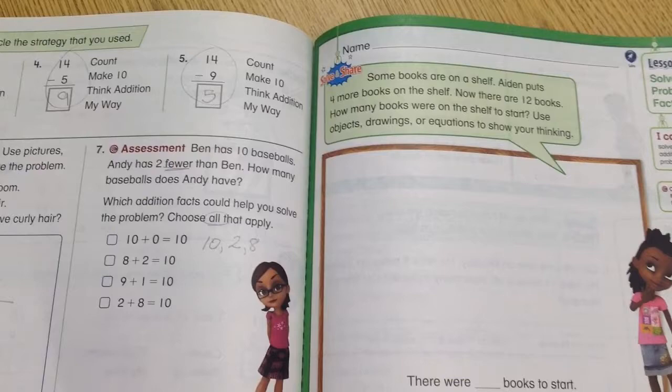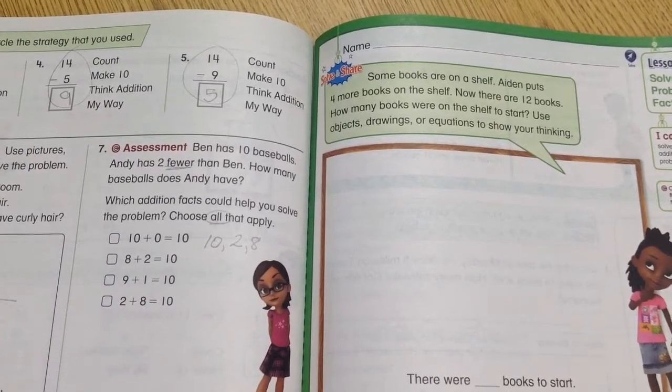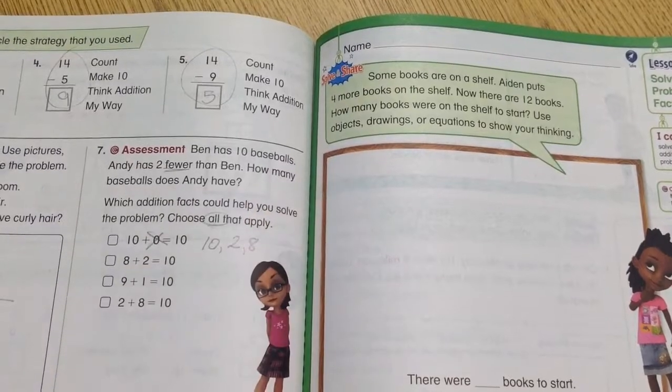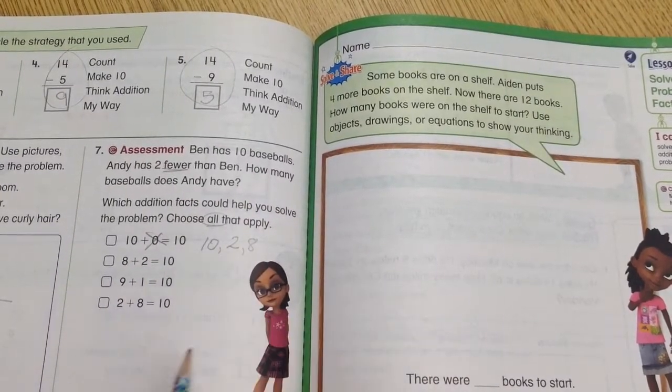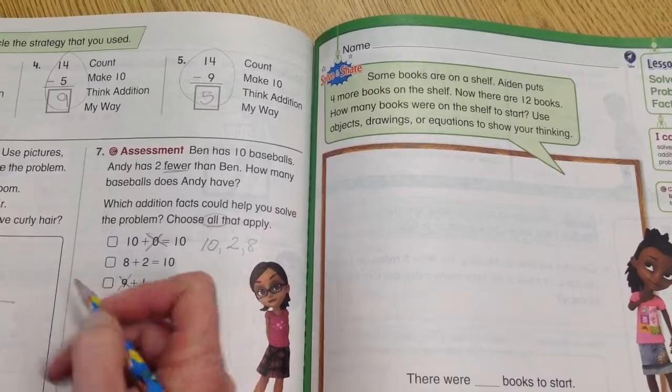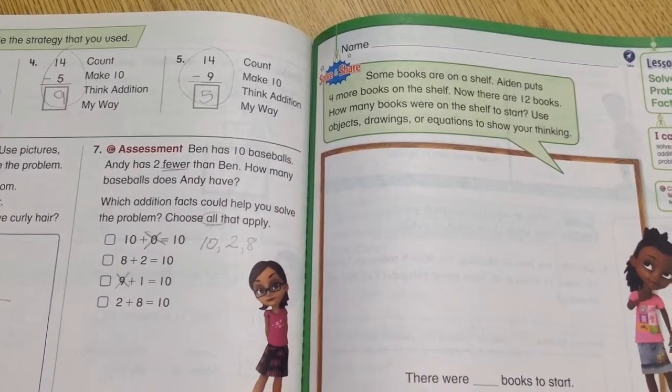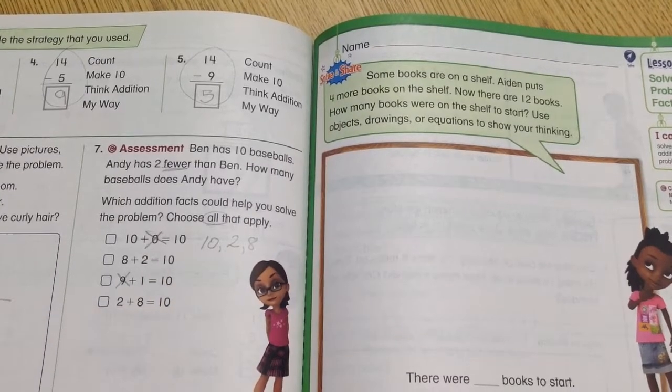So if you see a different number, it cannot be part of the fact family. So this one has a 0. Cannot be part of the fact family. This one has all 3. This one has a 9. Cannot be part of that fact family. This one has the same 3. So now we look to see if these two are correct.